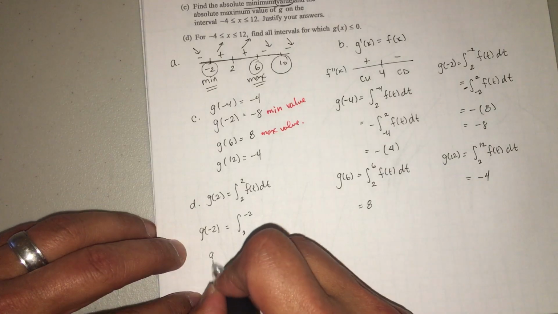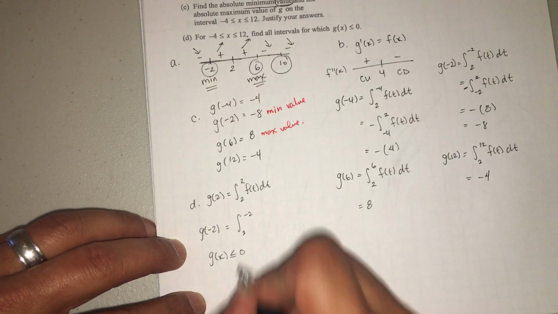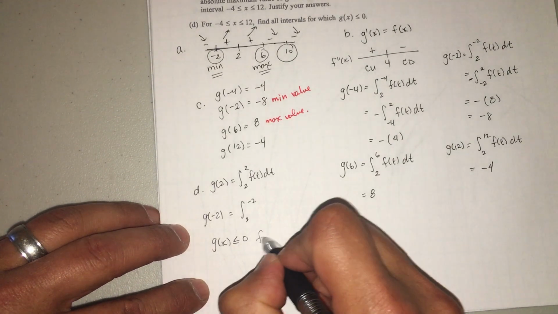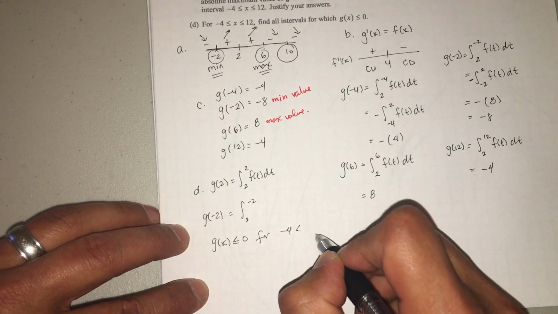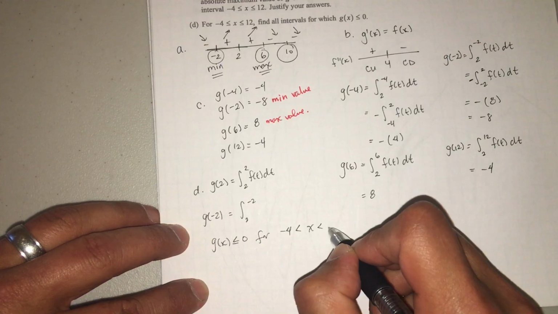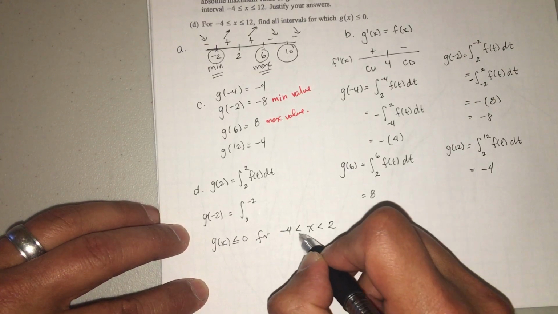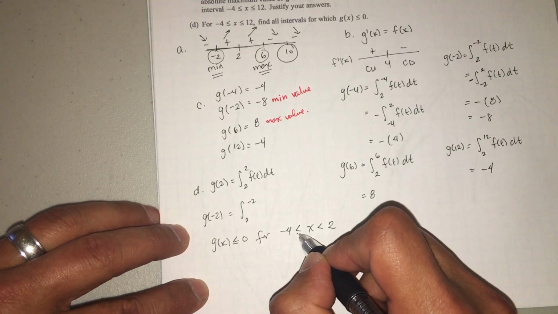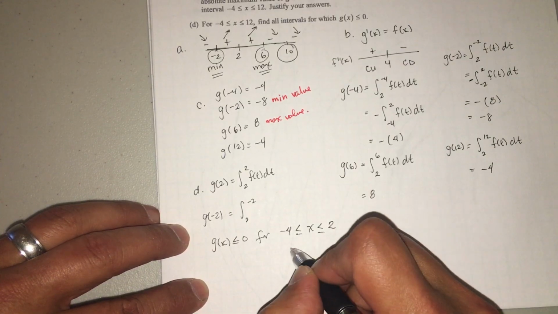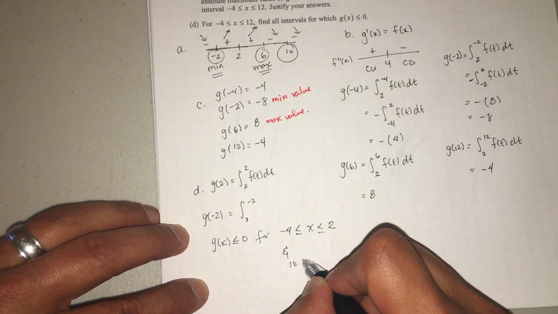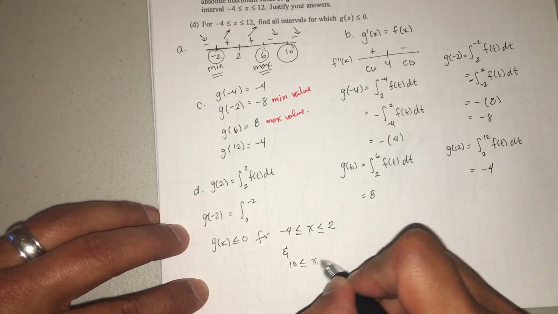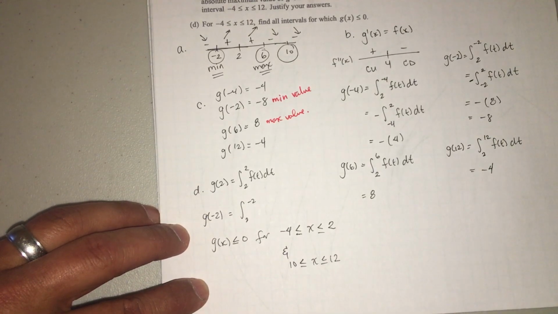So g of x is less than or equal to 0 for the interval between negative 4 and 2, and from 10 to 12.